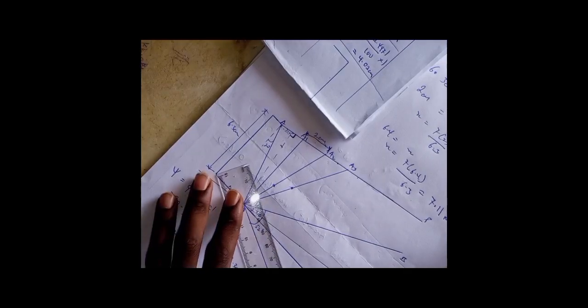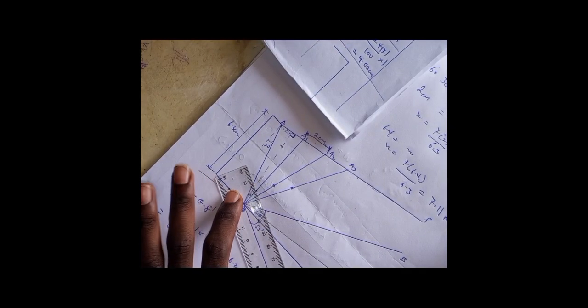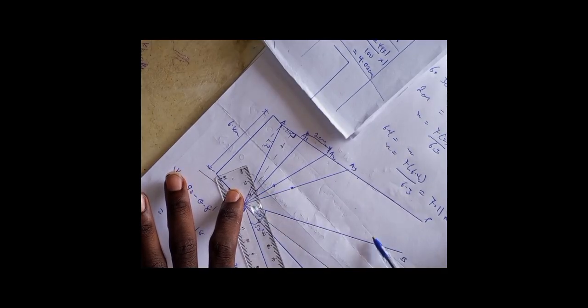Now, after establishing my points, I draw a line passing through each point that is parallel to the OC line. You know how to draw parallel lines already. They should touch the trial failure wedge, which is OB.